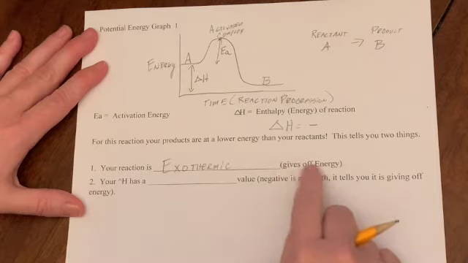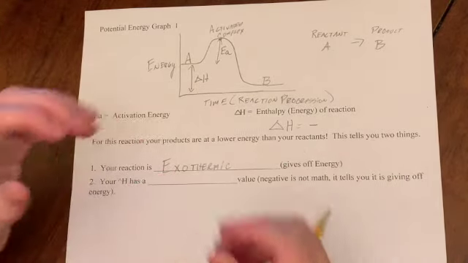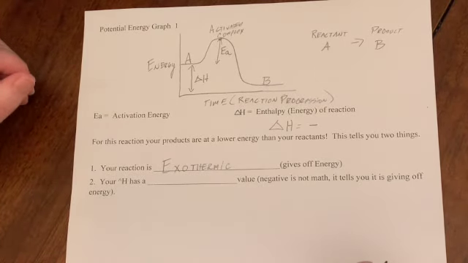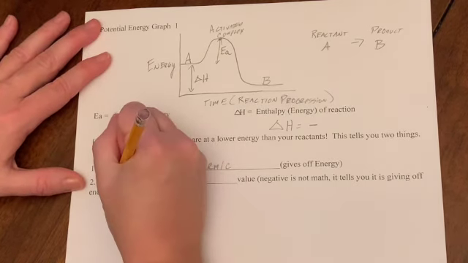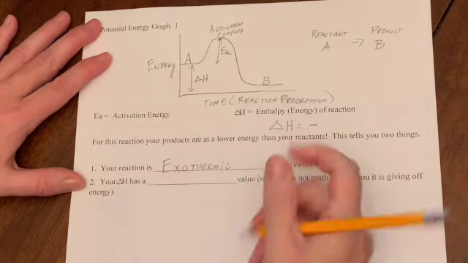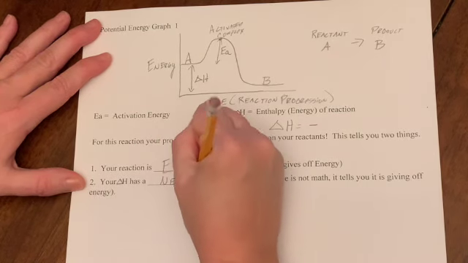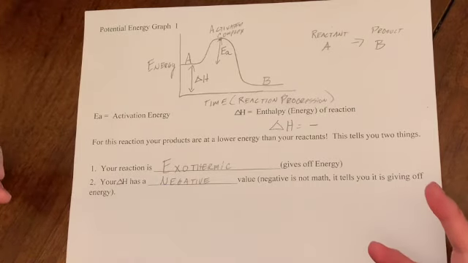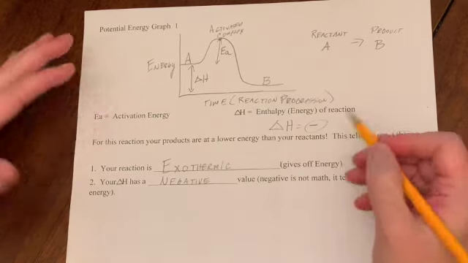All right, which means it gives off energy. If you were actually holding the container where this reaction was occurring, as this reaction goes, the container would actually be warm because it's giving off energy to the environment. And your delta H, as we set up here, has a negative value. Not so much in the math way of negative, but that negative sign tells us that I'm giving off energy.